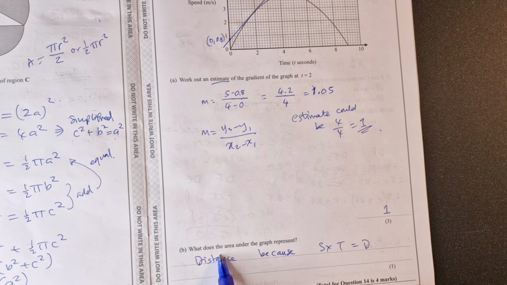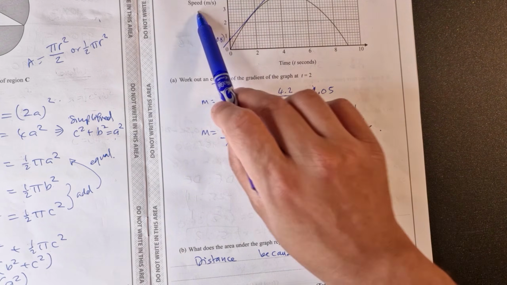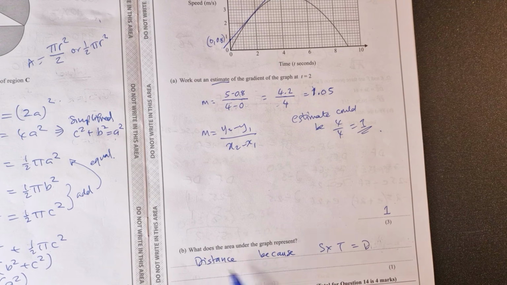Next, it says, what does the area under the graph represent? Speed, distance, and time. That's where it comes from. So we've got speed and a time, so therefore, it represents distance.